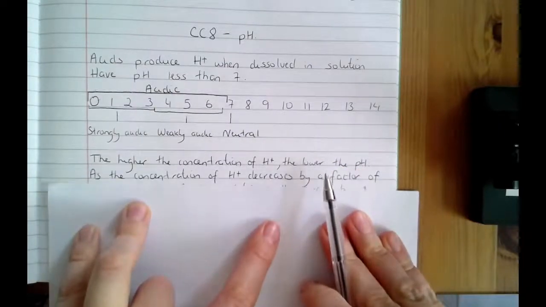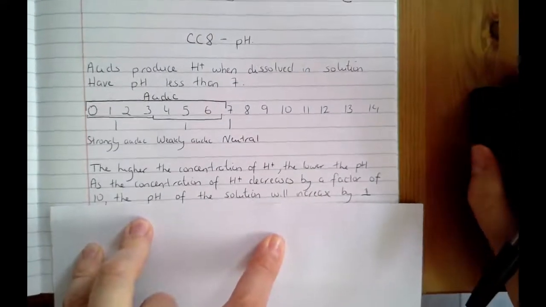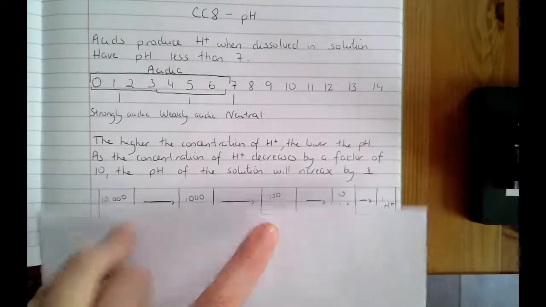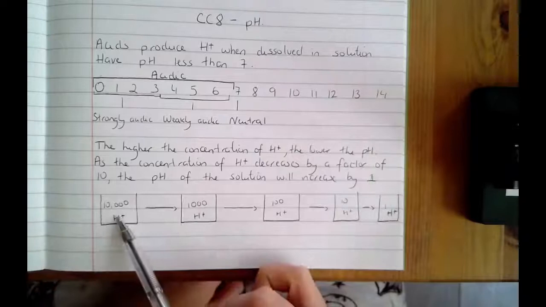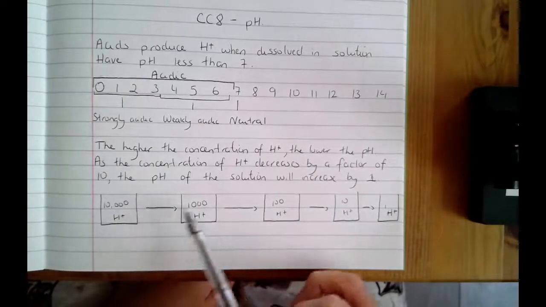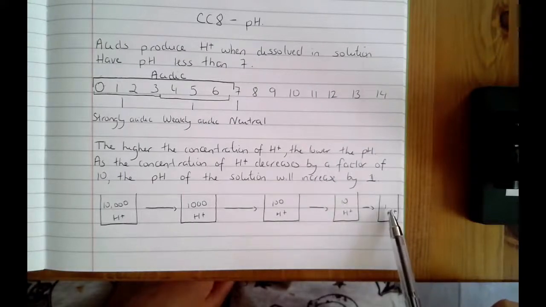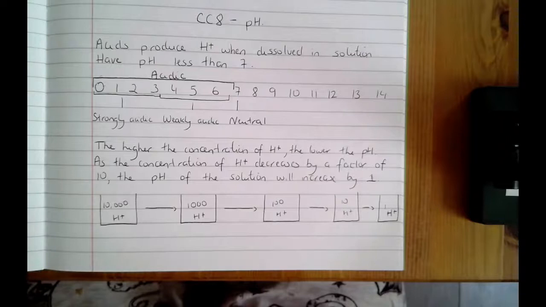I've got another statement here. As the concentration of H+ ion decreases by a factor of 10, the pH will increase by 1. So that's maybe a confusing sentence, so we're just going to look at a diagram to illustrate what I mean by that. I've drawn out a number of beakers. The beaker on the left has got 10,000 H+ ions. Then I've got 1,000 H+ ions, 100, 10, and then at the far right I've just got 1 H+ ion in there. Now they all contain H+ ions, so they are all going to be acids. They're all going to have a pH of less than 7.